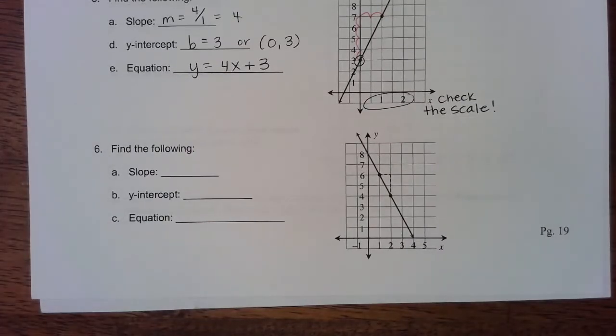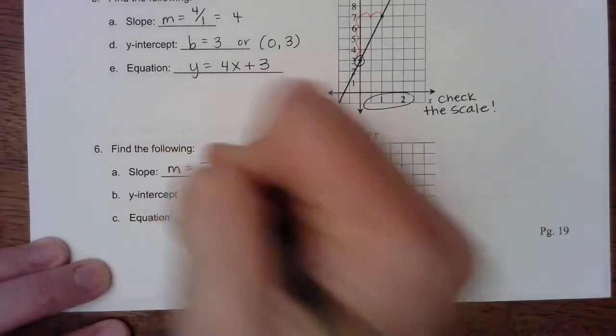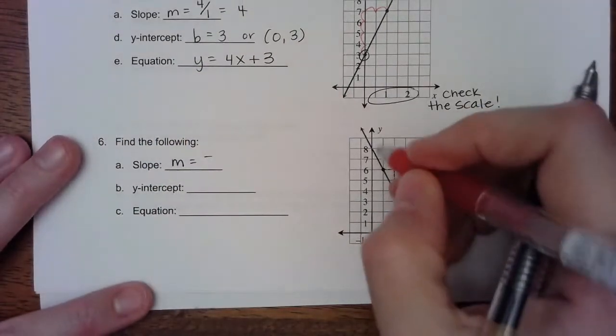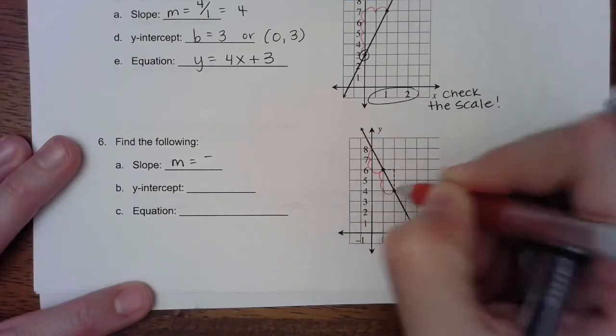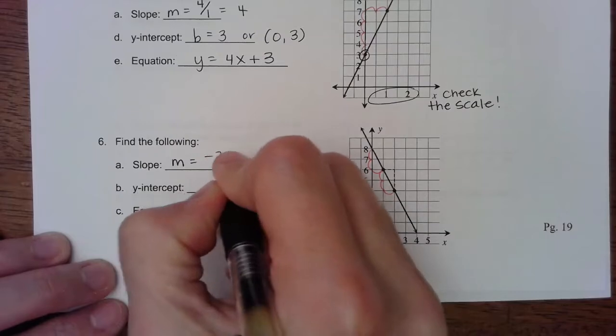The last one on this page, number 6. Notice that the line is going down, so that's really good to notice ahead of time, because you know right away that your slope is going to be something negative for this one. Let's see, I go down 2 and 1 to the right, down 2 and 1 to the right.